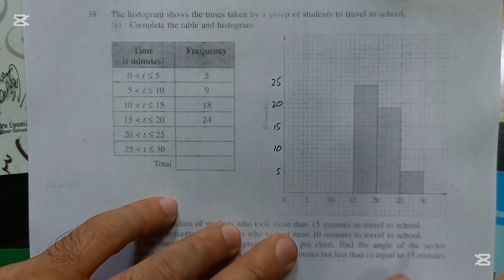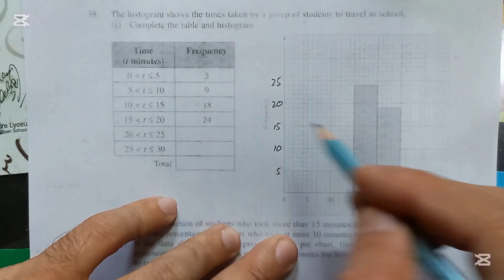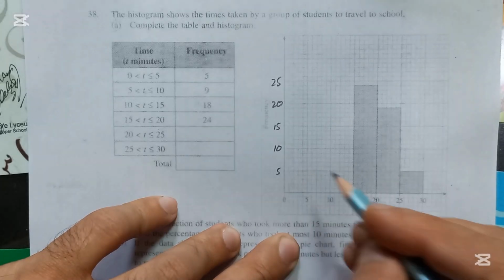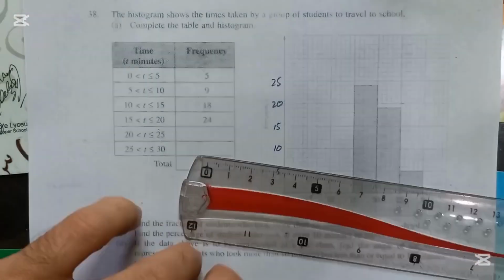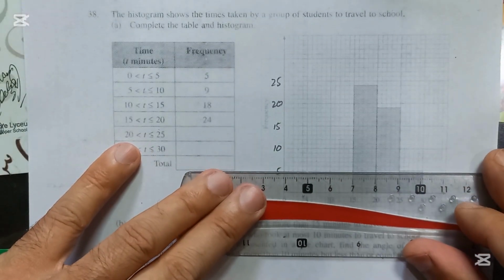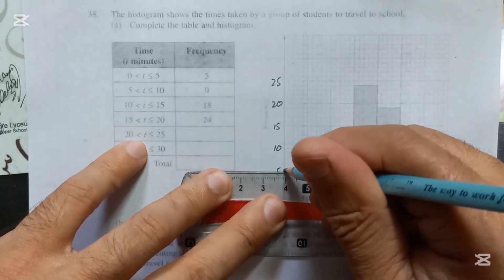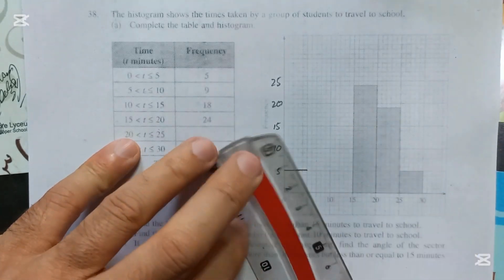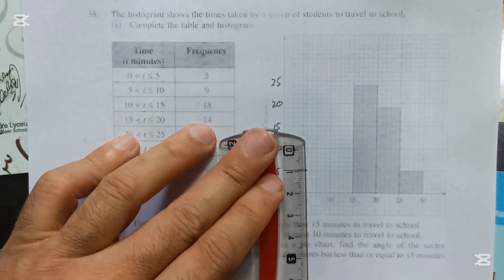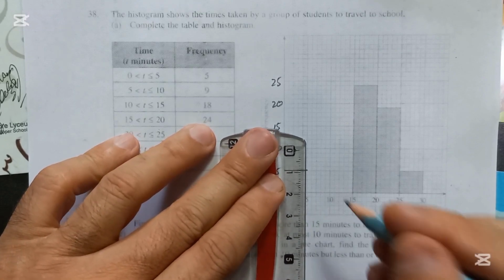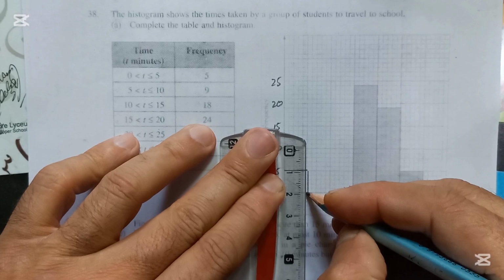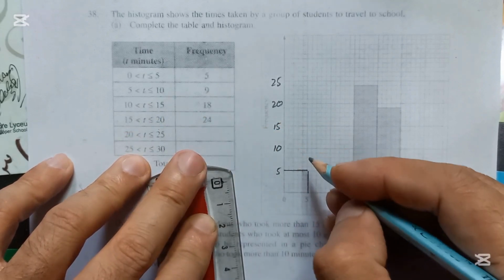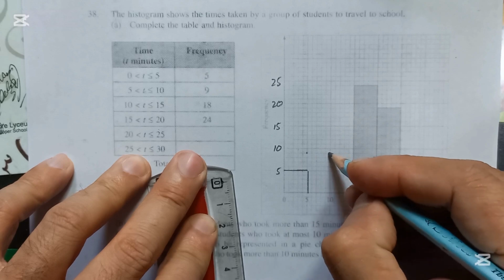So now we will complete the frequency table histogram, that is 0 to 5, 5. So 0 to 5 is 5. Next is 5 to 10, 9. So here is 9.